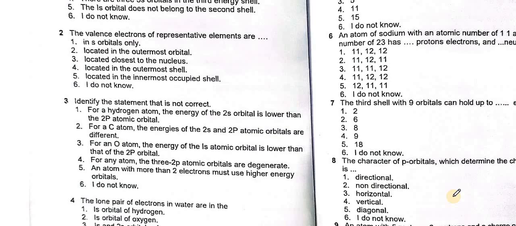Which statement here is false, Betha? Which statement here? Or number 3? Guys, what's the best try here that we can have? Number 1, we just decide to disqualify them. Okay.